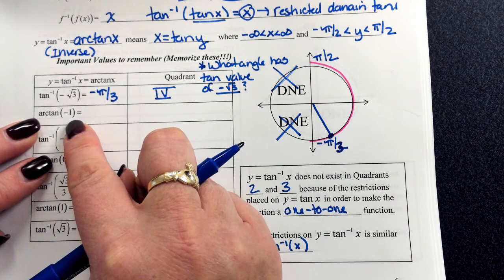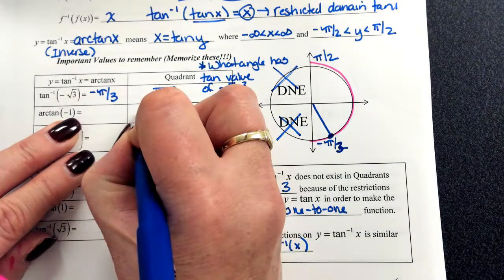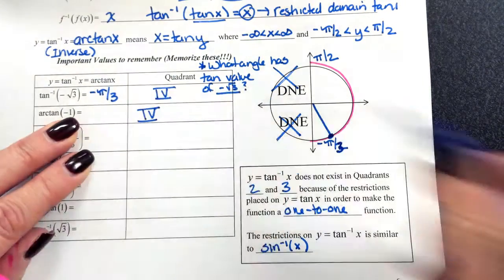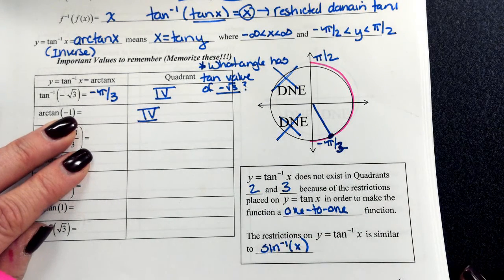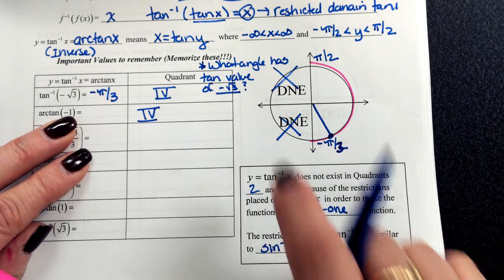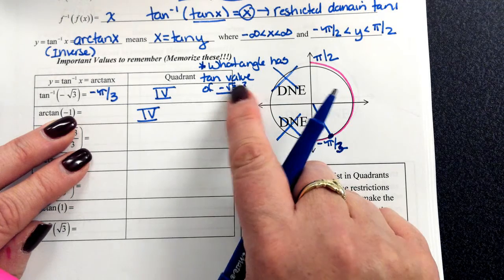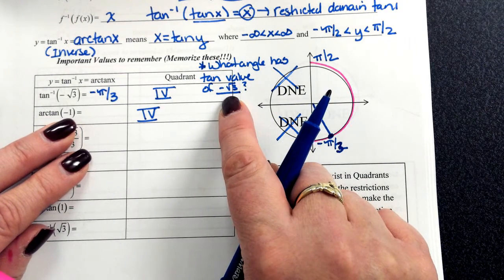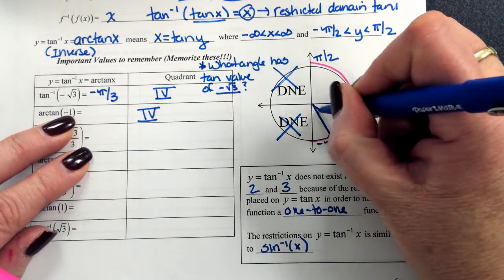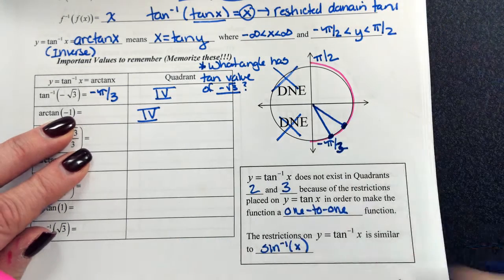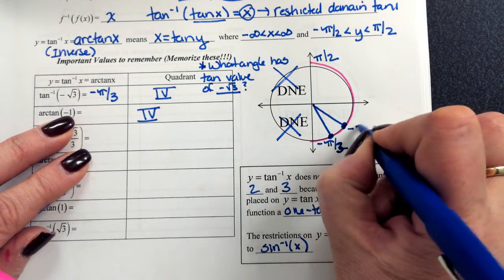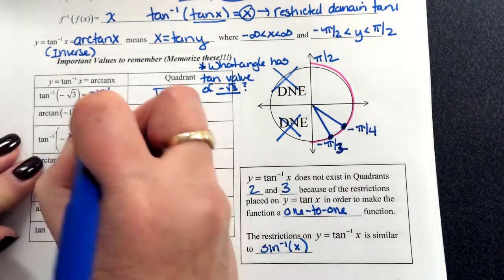Inverse tangent of negative 1. Again, it's the inverse tangent of a negative, so you have to be in quadrant 4. The question you're asking yourself is, what angle has a tangent value of negative 1? Again, you have to be down here in quadrant 4 because it's negative. So it's going to be negative pi over 4.